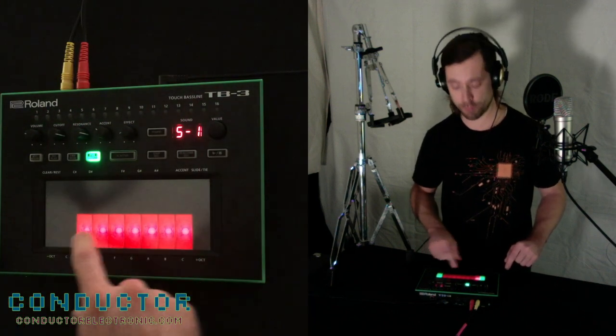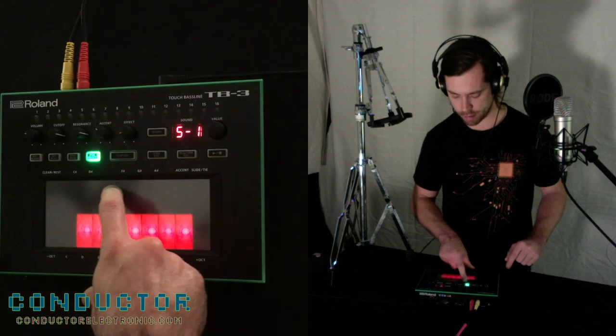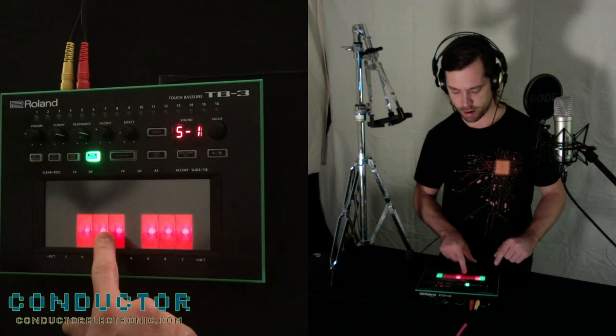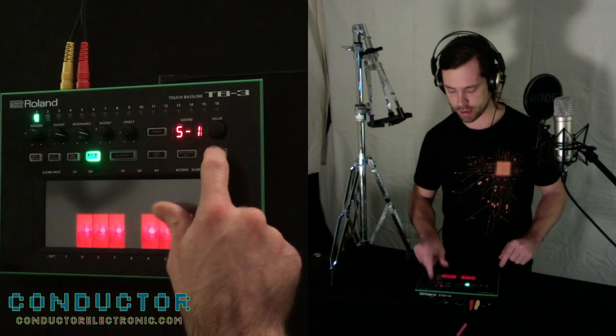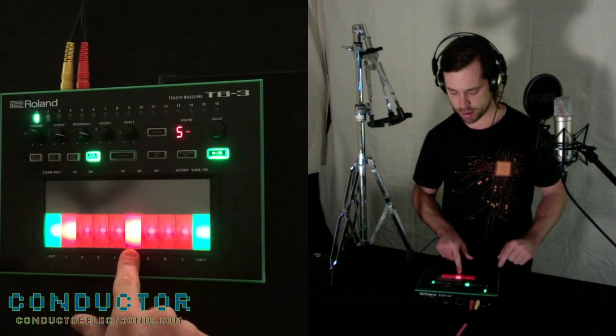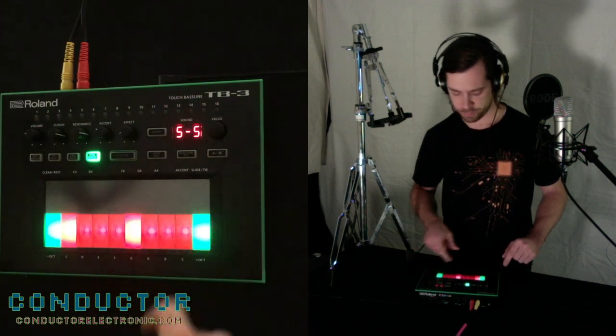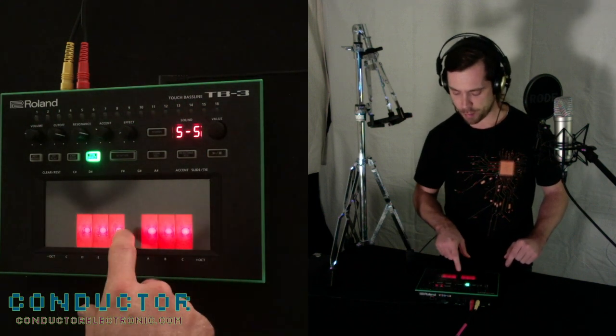But let's say I want to go from pattern 1 all the way over to pattern 5. I'm going to jump over, missing those other bars, so you can see that these are not flashing. So 1 and 5 are flashing. It's playing number 1. It's going to jump into 5. It's going to go back to 1 again. And you can jump up and down.